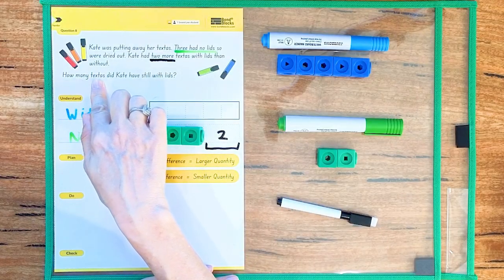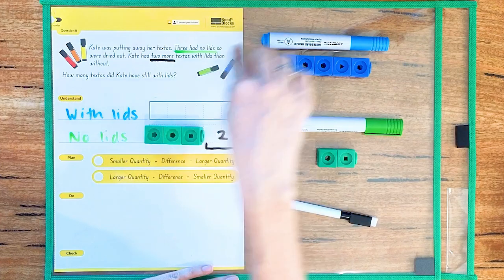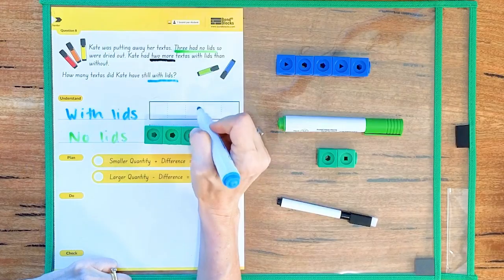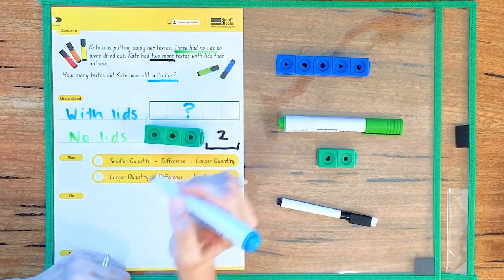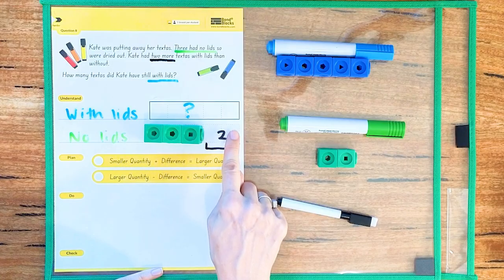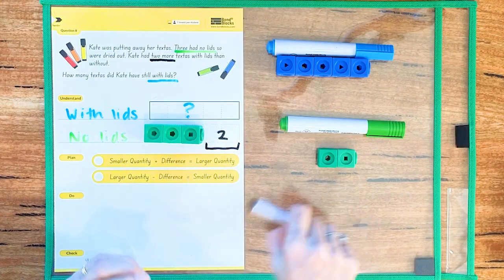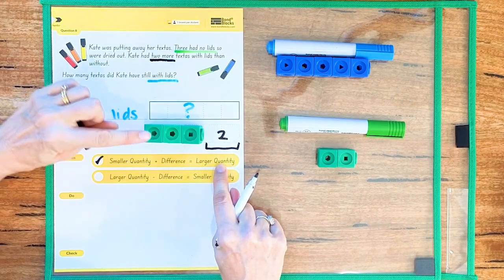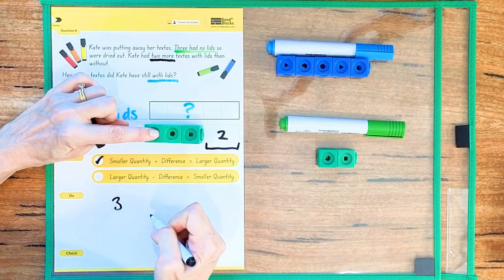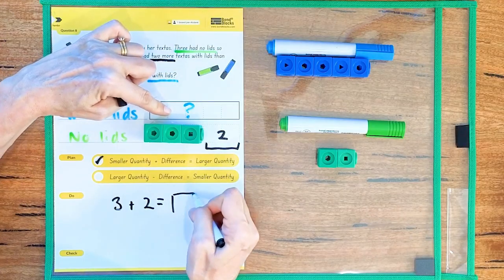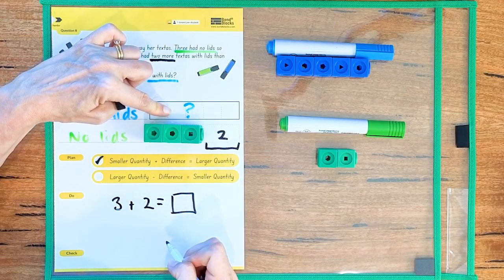How many texters did Kate have still with lids? So the lids is the unknown. We need to find out how many still have lids. For the plan, I know the smaller quantity and I know the difference. So I'm going to use this plan because that will tell me the larger quantity. So the smaller quantity of 3, add the difference, will give me the unknown, which is the larger quantity.